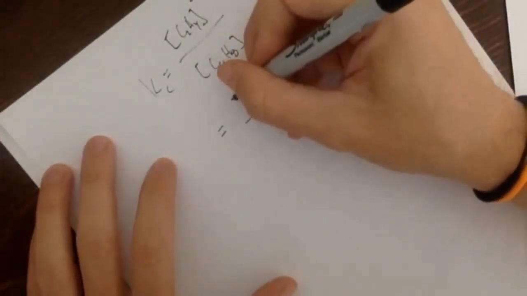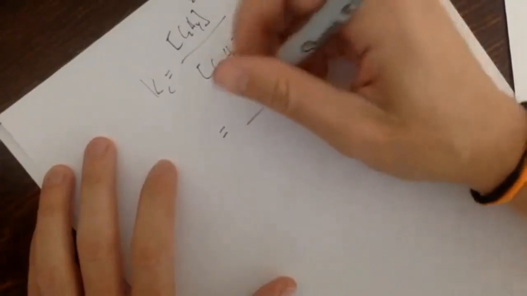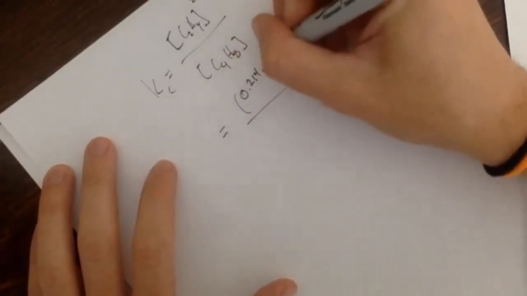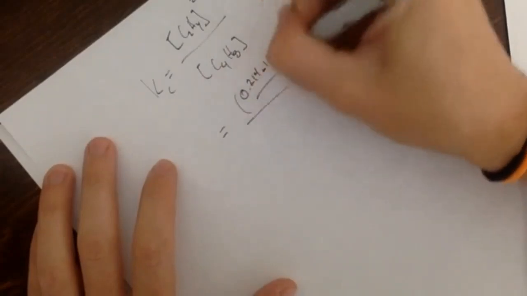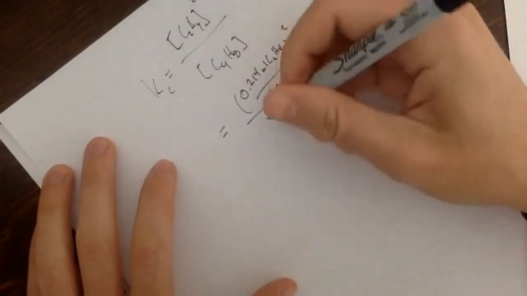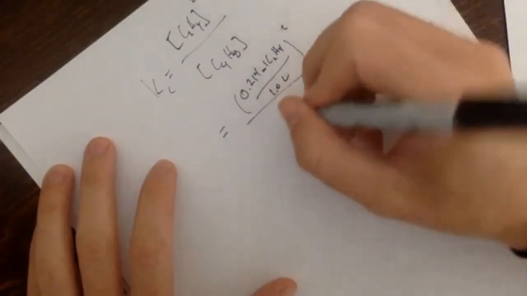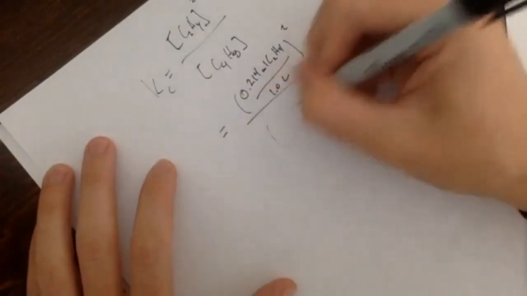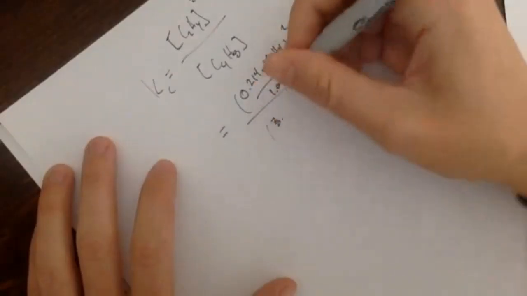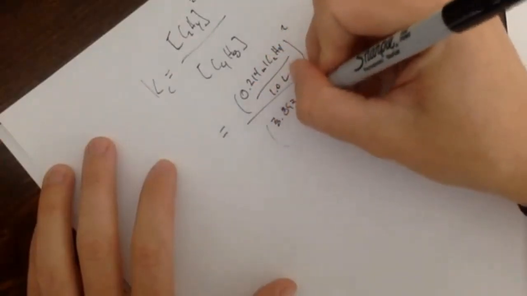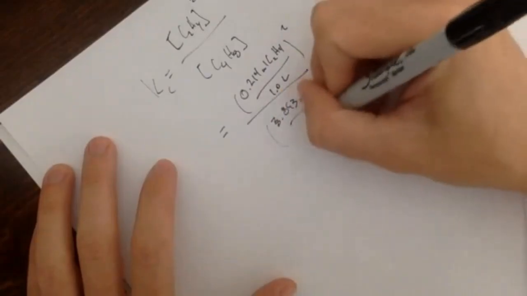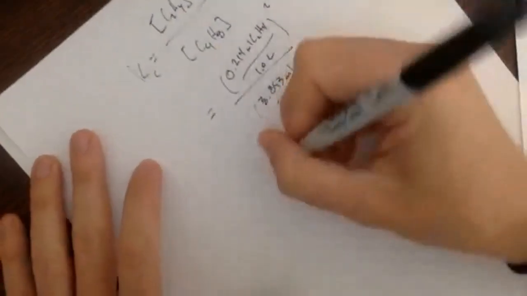My C2H4 was 0.214 moles divided by 1 liter, squared. And my C4H8 was 3.893 moles divided by 1.0 liter.